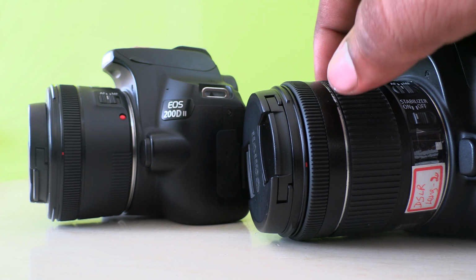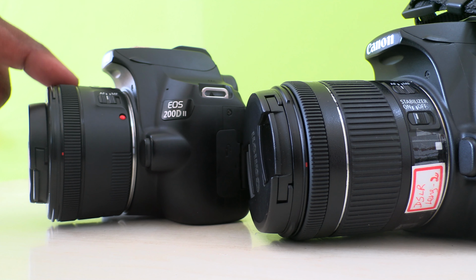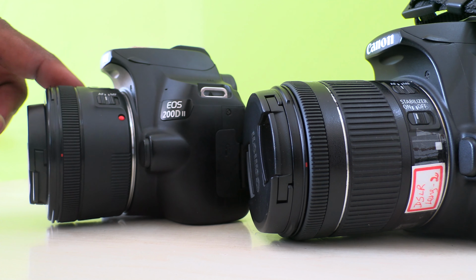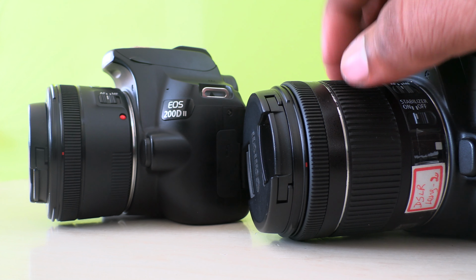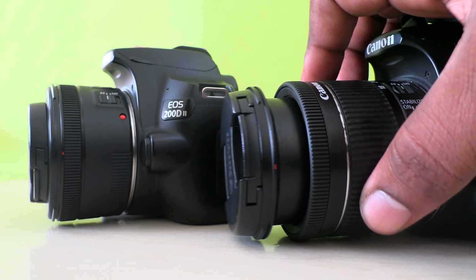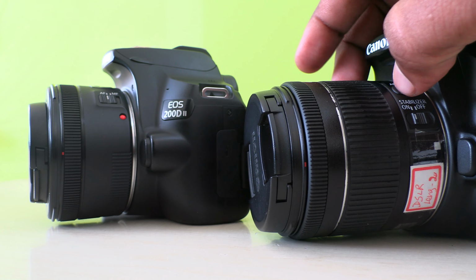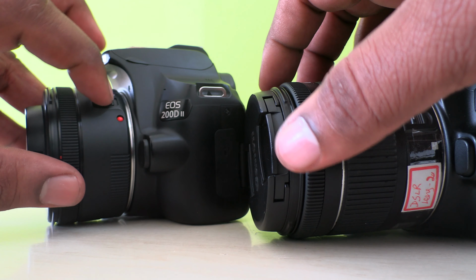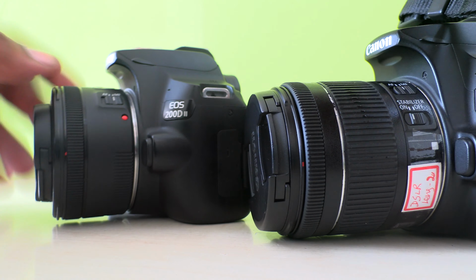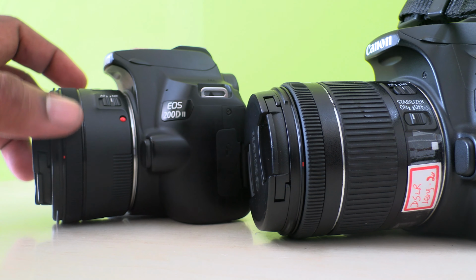The prime lens has only one focus ring, that's all. It doesn't have anything else. On the other hand, the zoom lens has a zoom ring and a focus ring. You can see the prime lens has only one focus ring.